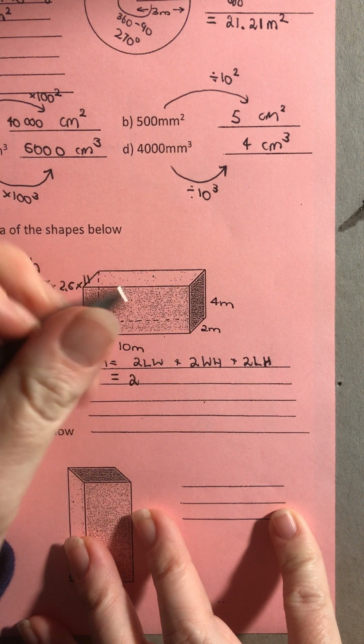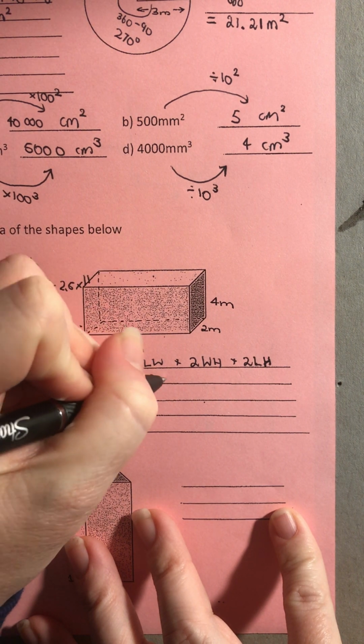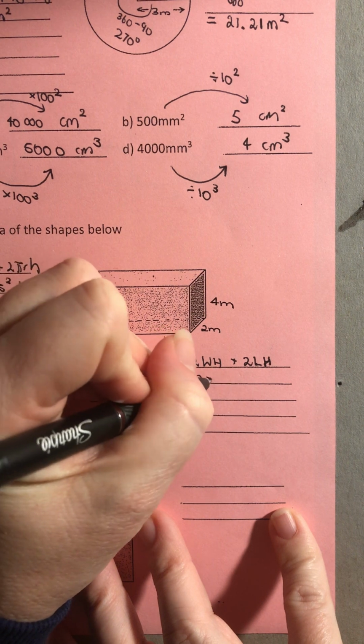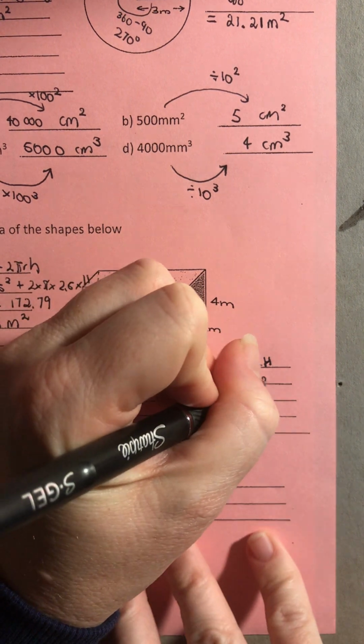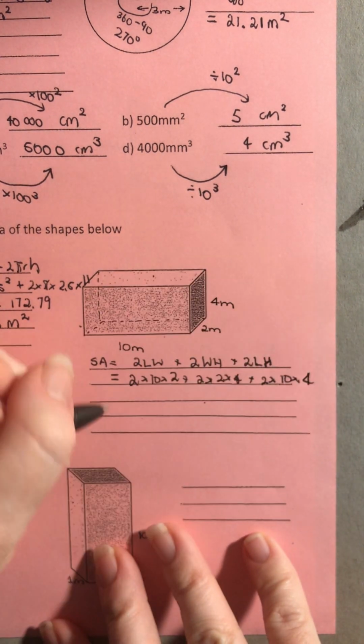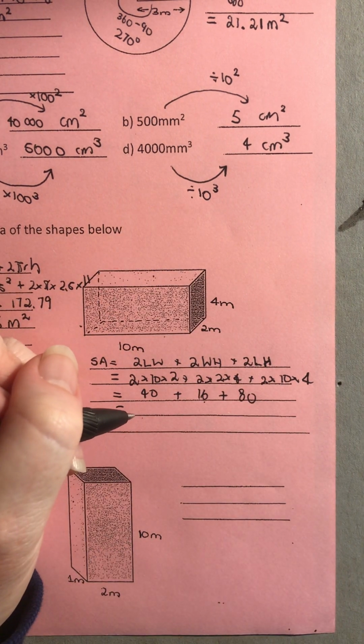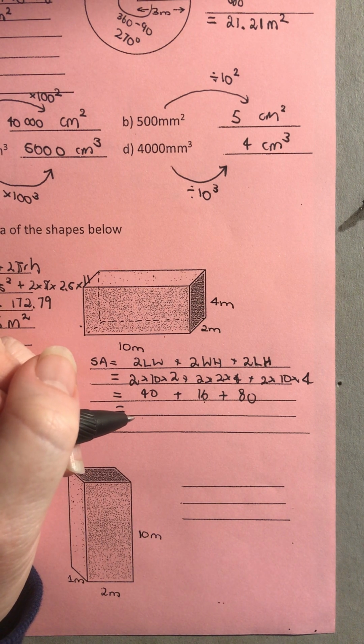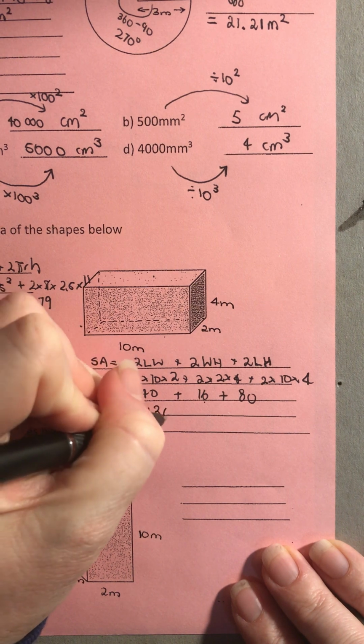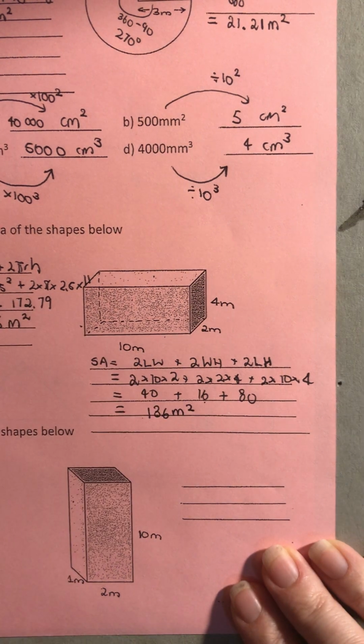Putting that into the rule, I've got 2 times 10 times 2 plus 2 times 2 times 4 plus 2 times 10 times 4. So I've got 40 plus 16, and then I've got 80 there. And when I add that up, I get my 136 meters squared.